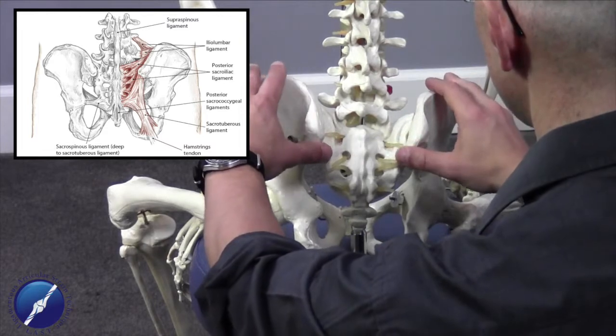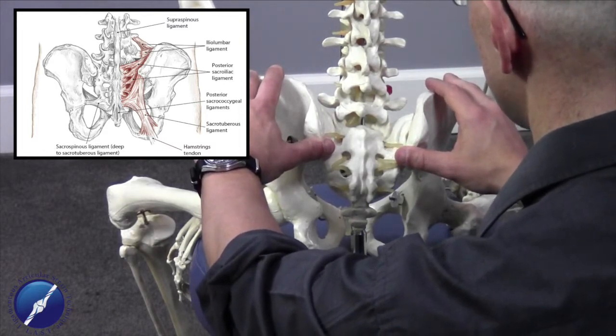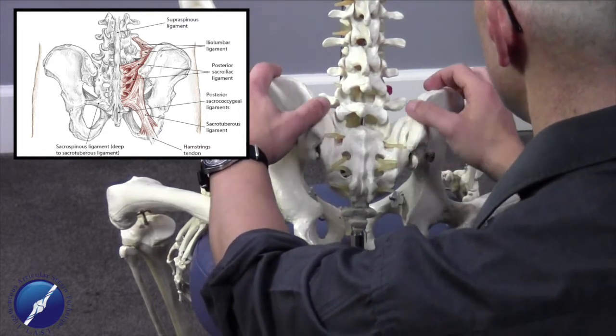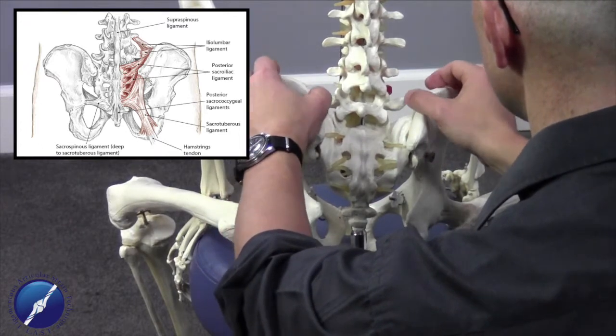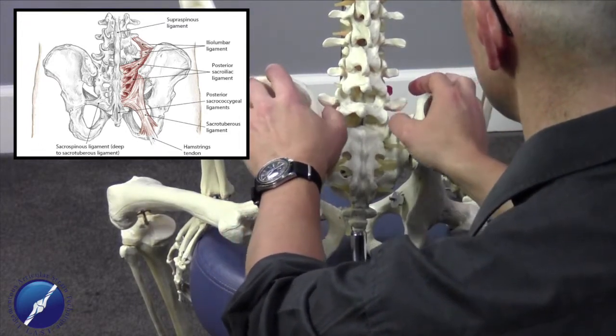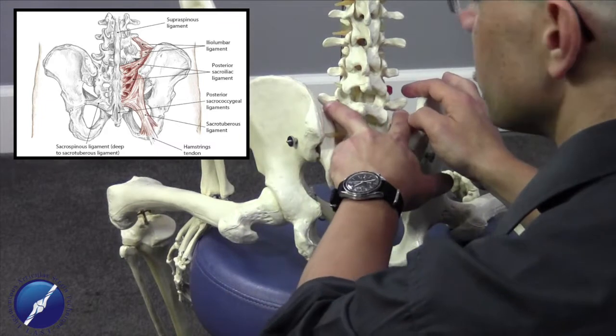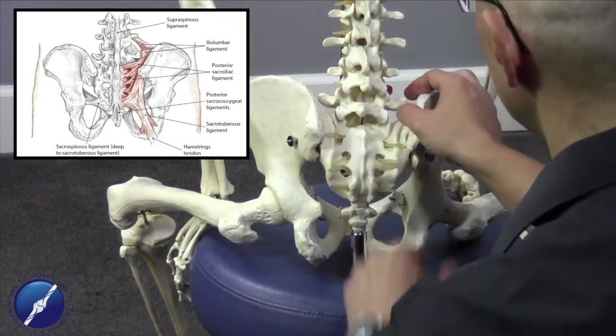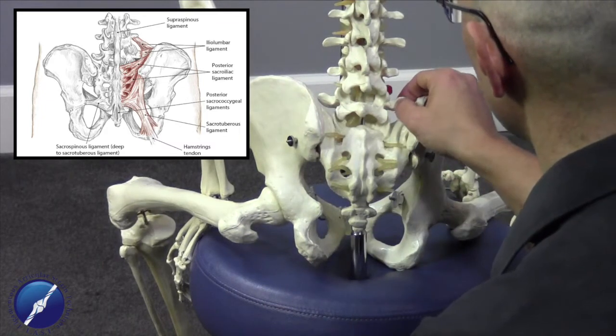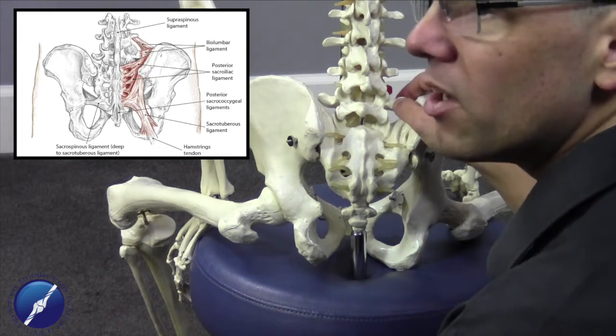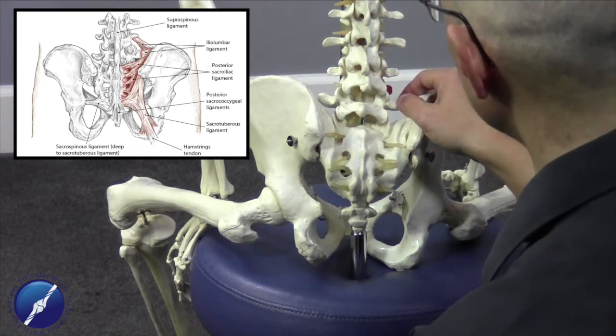So it's best if you can find the posterior superior iliac spines, run your fingers up to the top of the iliac crest and find the sacral sulcus. There should be a little bit of a divot or a dip through here where you can find the approximate area where the transverse process for L5 is.